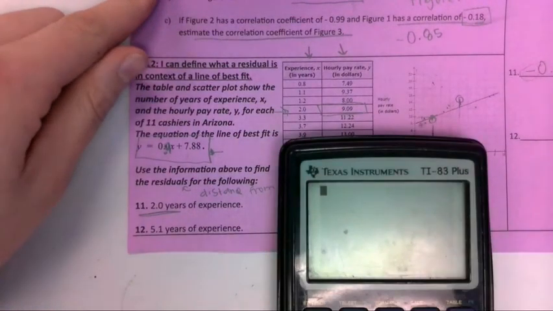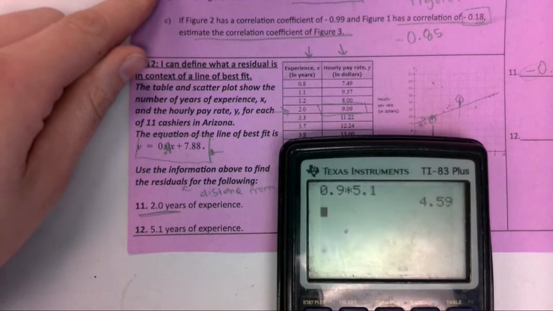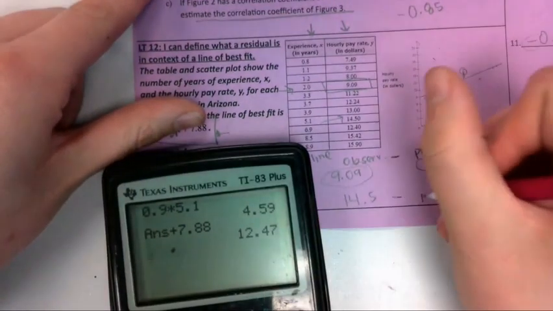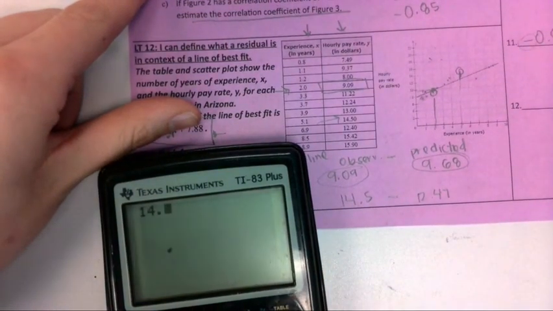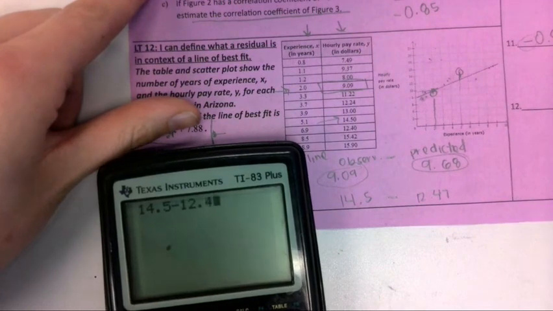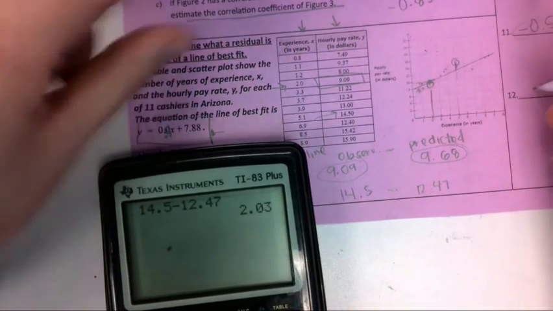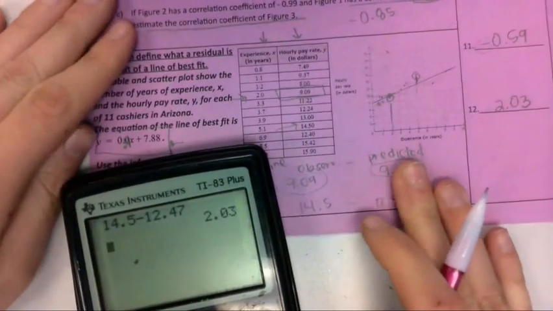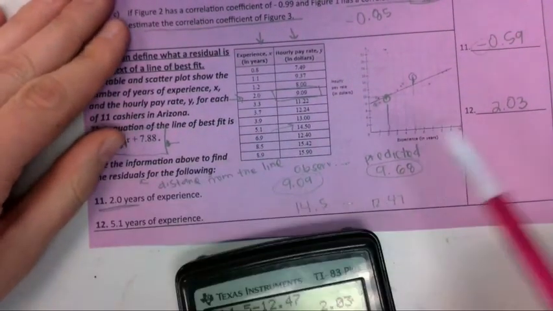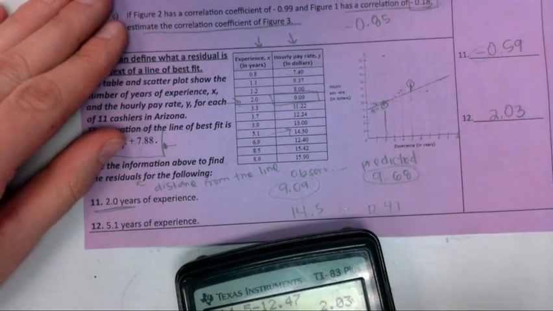Let's calculate. 0.9 times 5.1 years of experience plus 7.88 is a grand total of 12.47. Now I'm going to subtract my observed minus my predicted. I get 2.03. And I can see that this prediction is further away from the line than this prediction, and it's above.